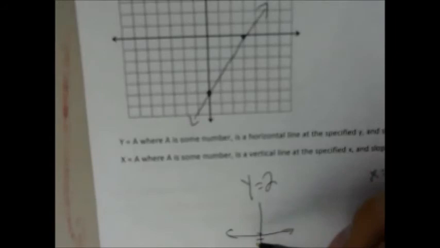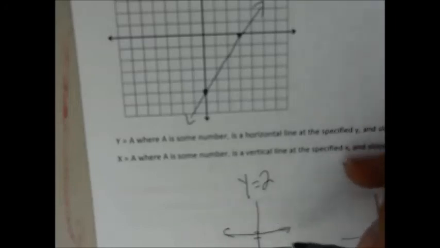This is why these are special. Now, this one has a slope of 0. It's a function, but it has a slope of 0. This one is not a function. It has no slope. If you put a little man on here, he'll just fall off.